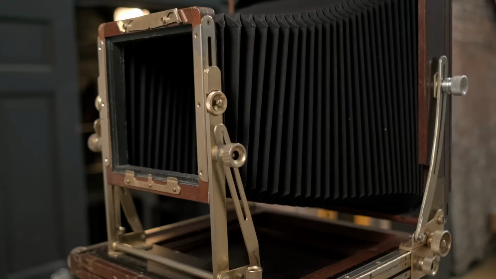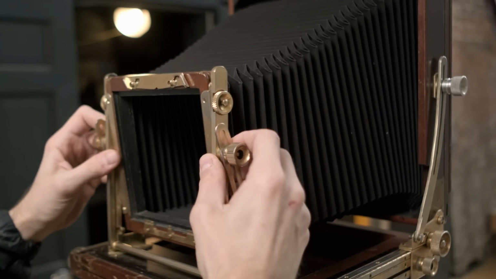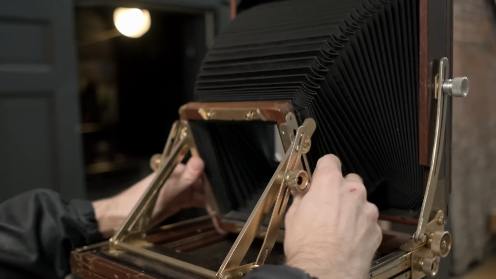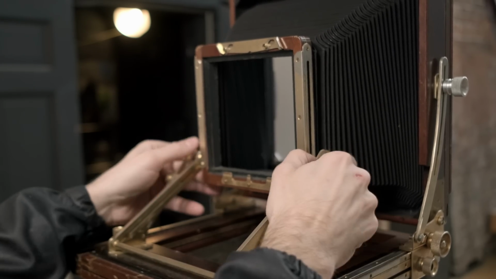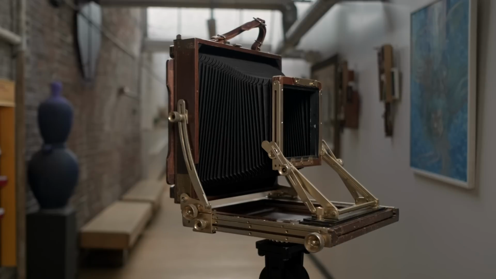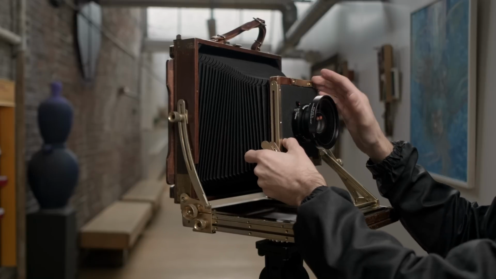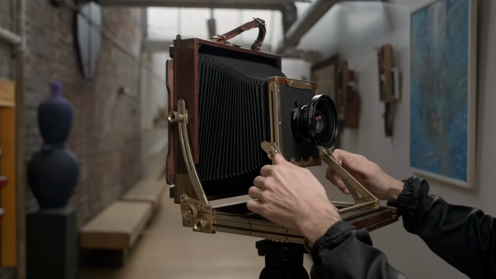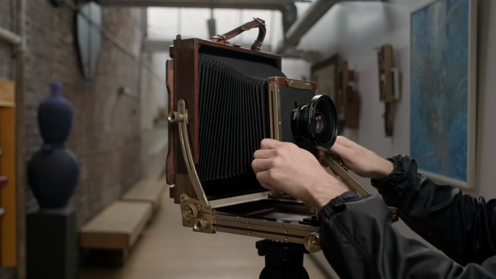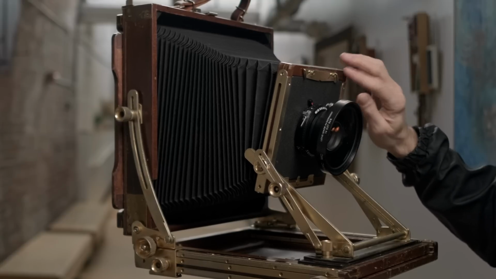What I have to do is unlock my base tilt as well as my front standard rise and fall and actually push that tilt back and then push it up. Here's why you won't see me doing this too much on the channel. When I put a hefty lens like my 150 on here, I have to make sure everything is tightened really, really, really far down. These have to be all the way tight, and if these are even just a tiny bit loose, this whole assembly starts moving around.